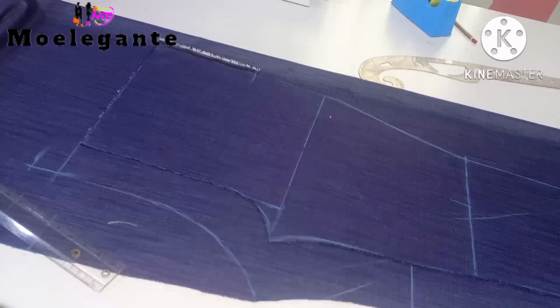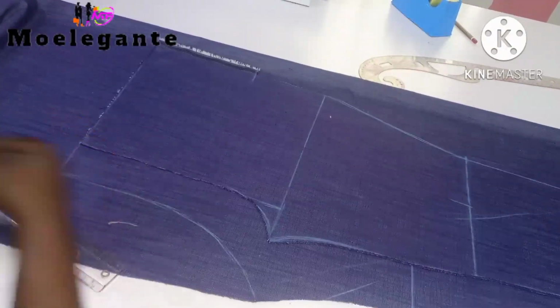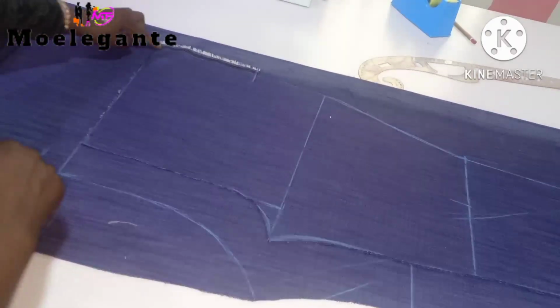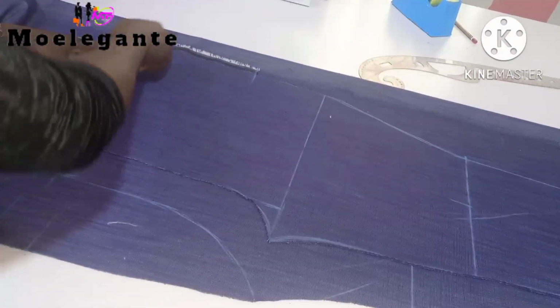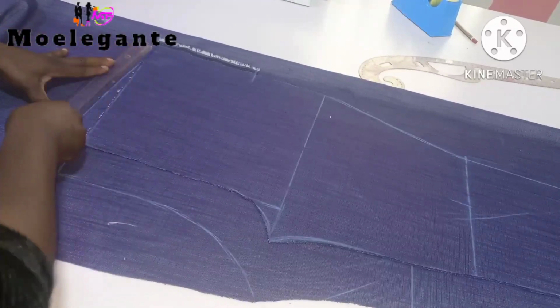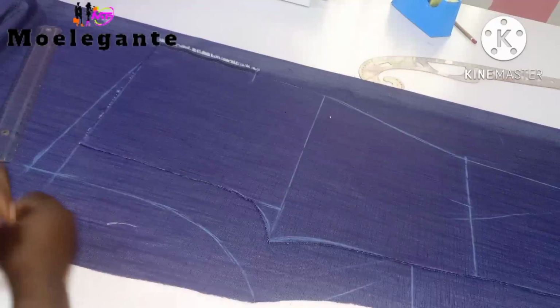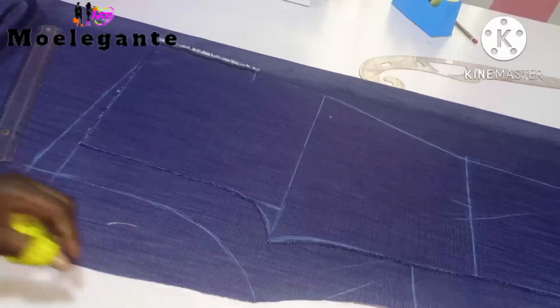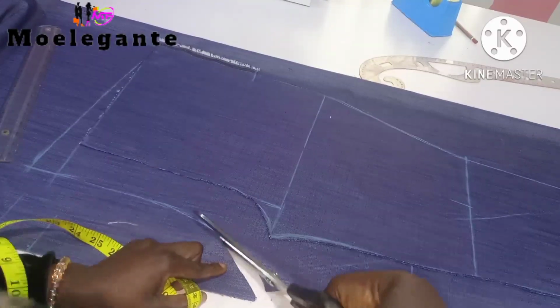I think this is okay. You're going to back 1 inch. Then you're going to connect it to the front waist part of the trouser like this. So the next thing, you go ahead and cut the pants.